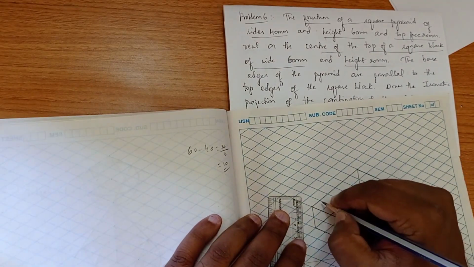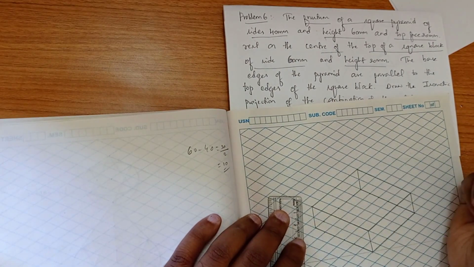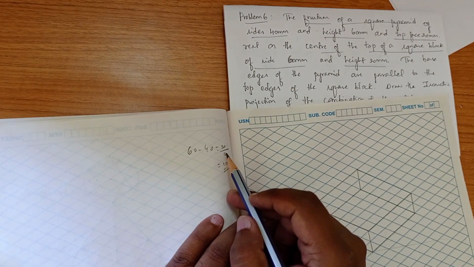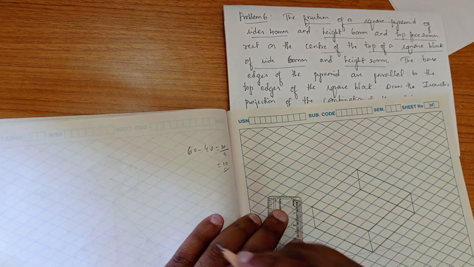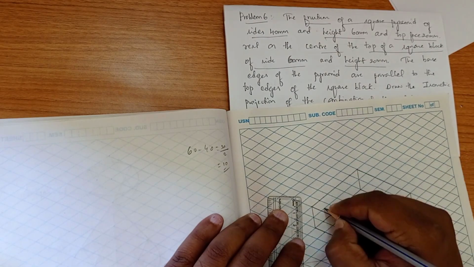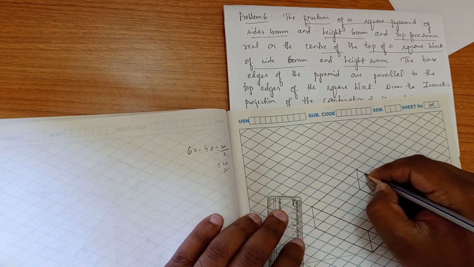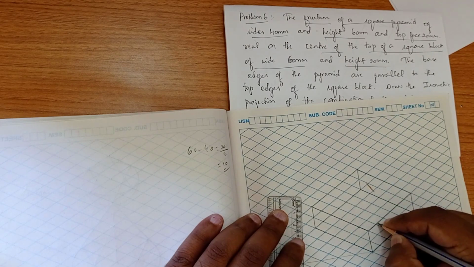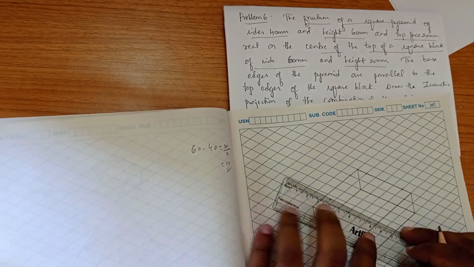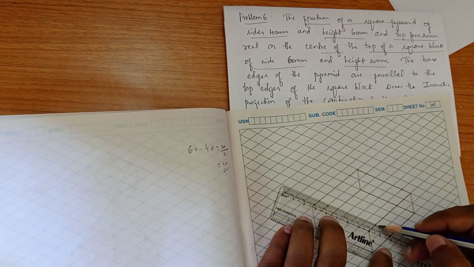Okay, 10 mm means one box distance. Understood? 60 minus 40 is 20, divided by 2 for either side is 10. 10 means one box, so we need to subtract one box on either side. You can see that. So on either side we have to subtract. Okay, so it is nothing but the subtraction of the box method.